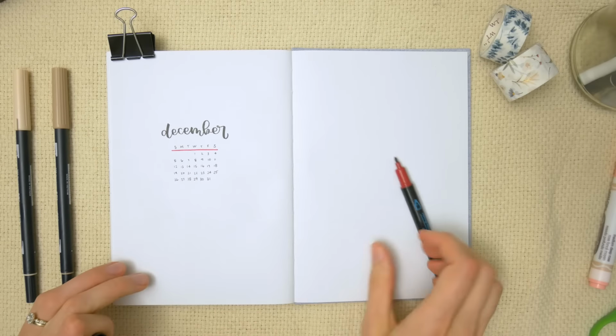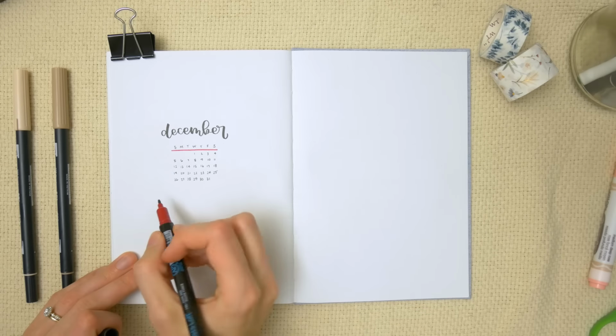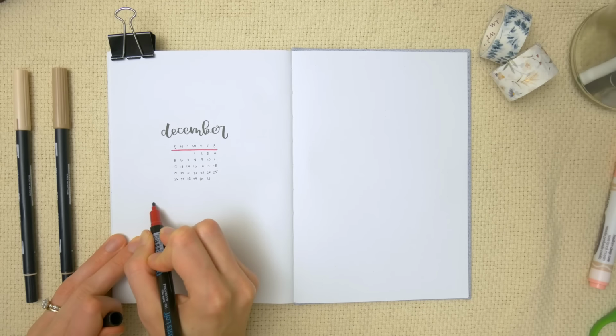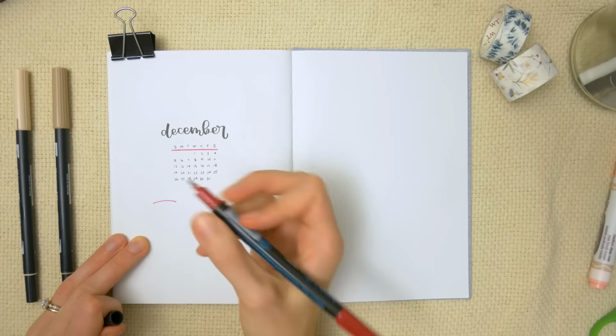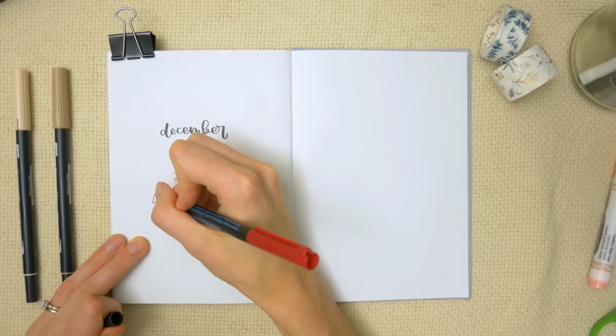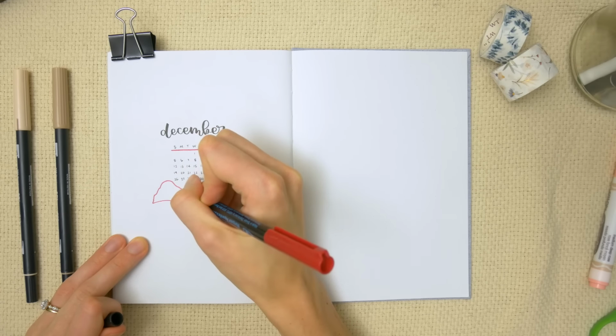And I'm just going to start drawing some gnome hats. So I'm going to draw a curve where I want the bottom of the hat to be. And then this hat is going to be kind of lumpy and folded over.